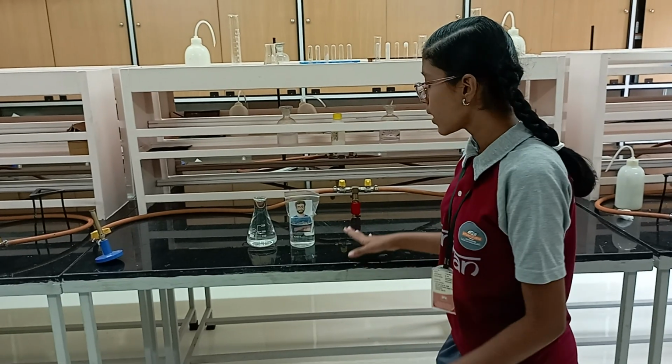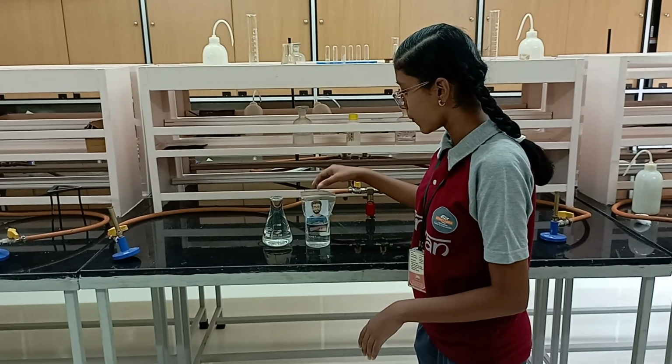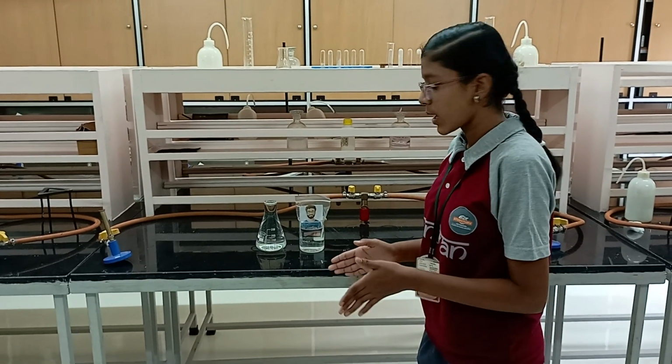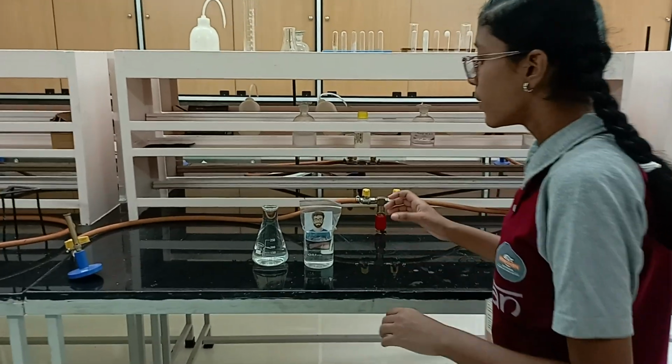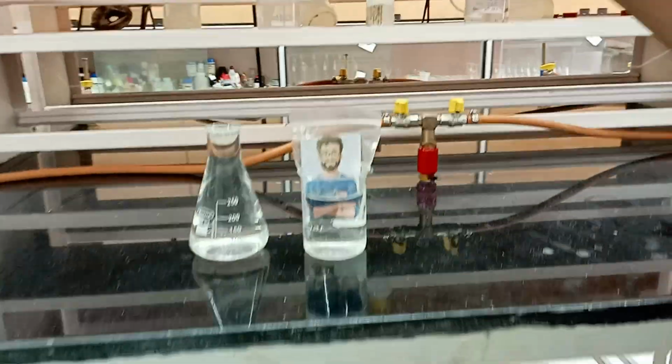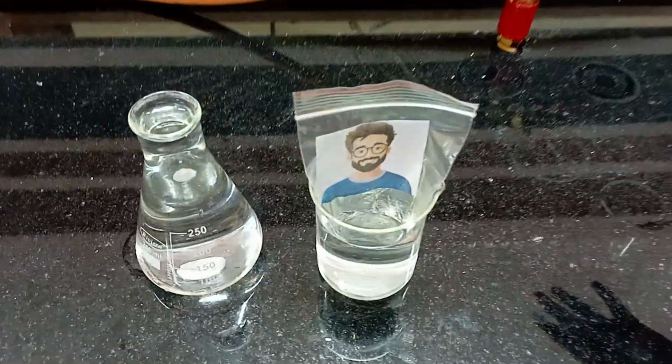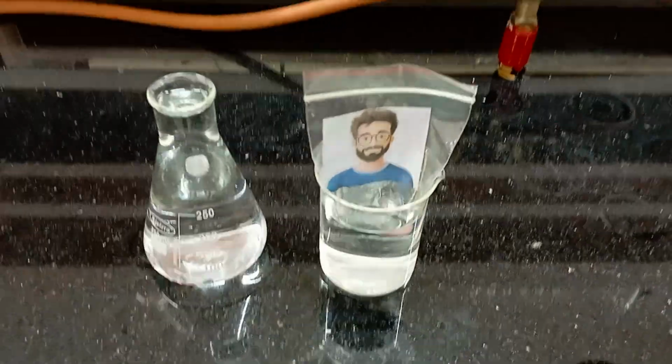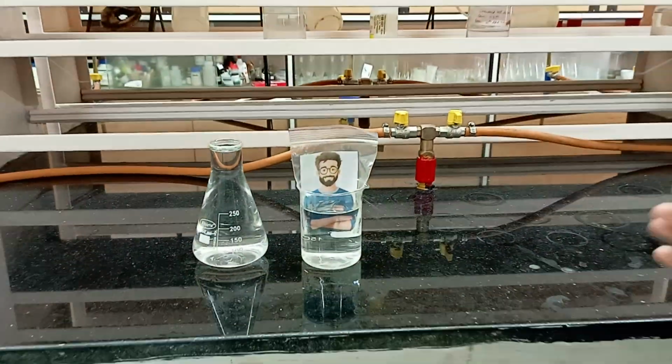Similarly, I have a beaker filled with water and put a picture inside. From this angle, you will be able to see the picture. But when you see it from the top view, you will not be able to see the picture. It will be invisible underwater. This is because of refractive index.